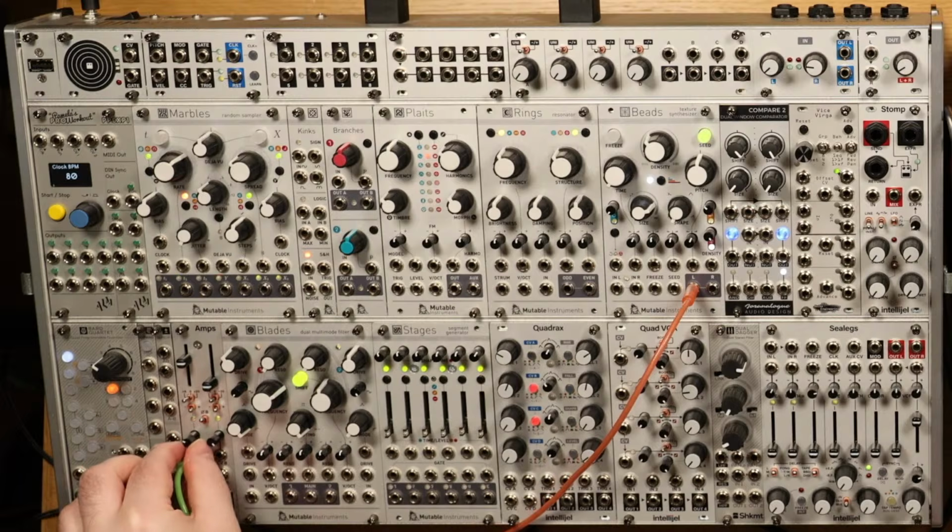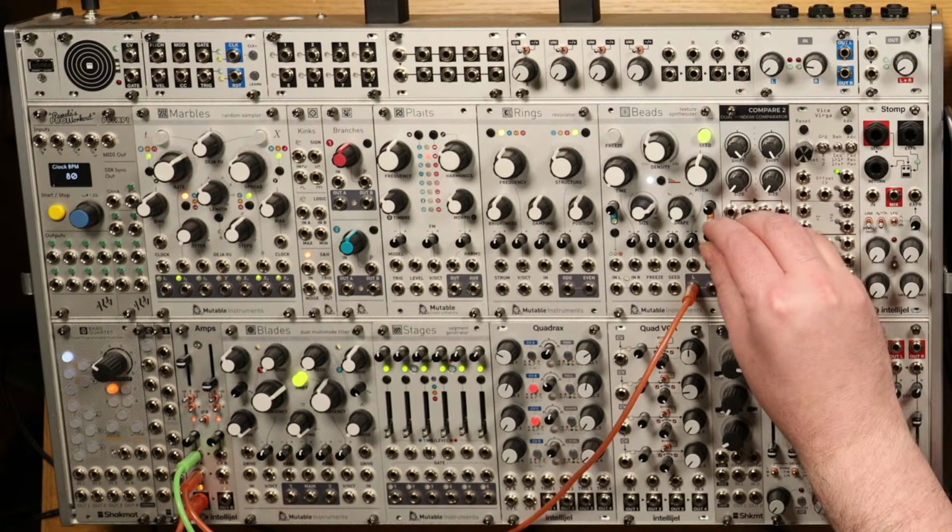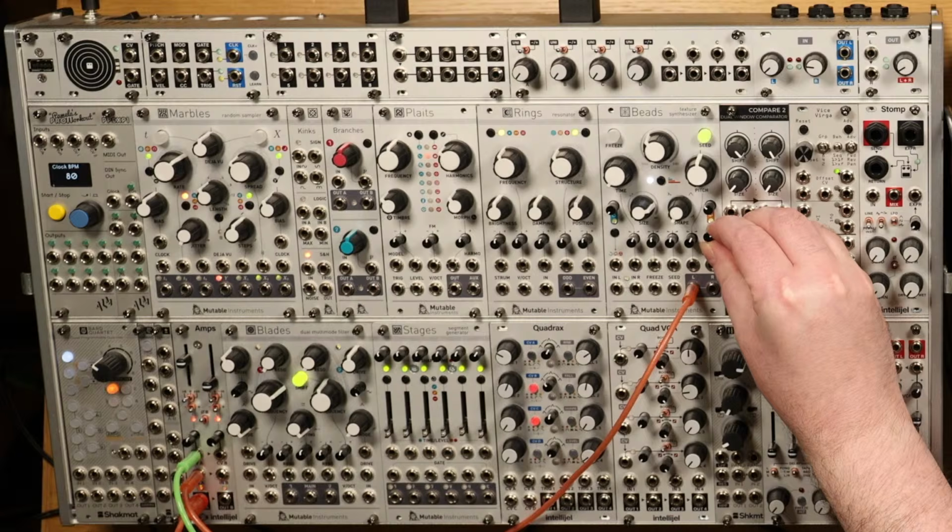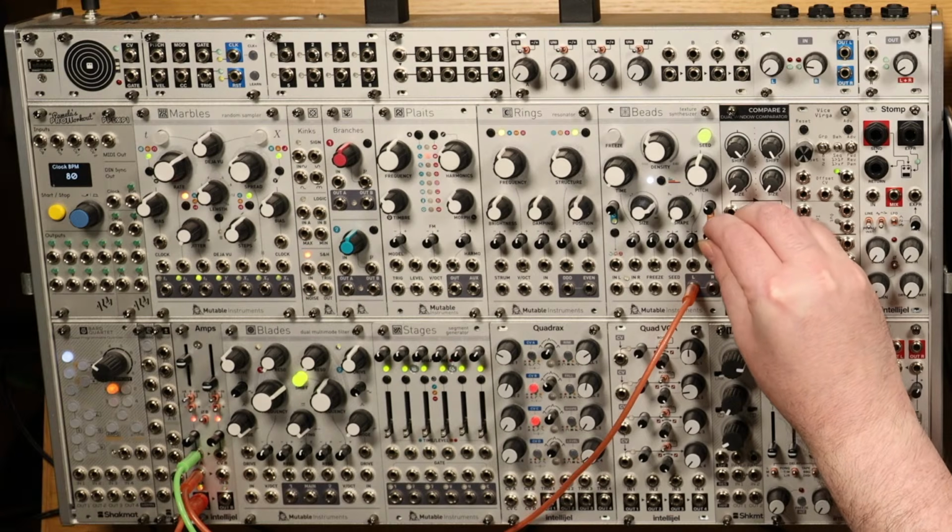This is kind of nice too, having it at the plus 6 dB setting and giving it just enough CV that it has a little bit of overdrive on the higher points. Maybe not quite as much as I'd like. Let's try taking the reverb out.